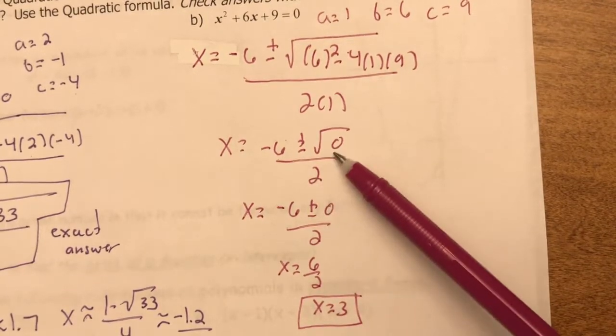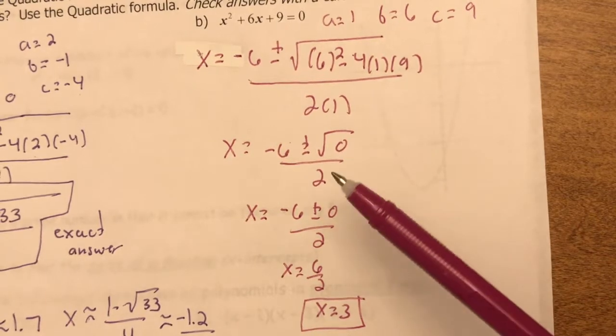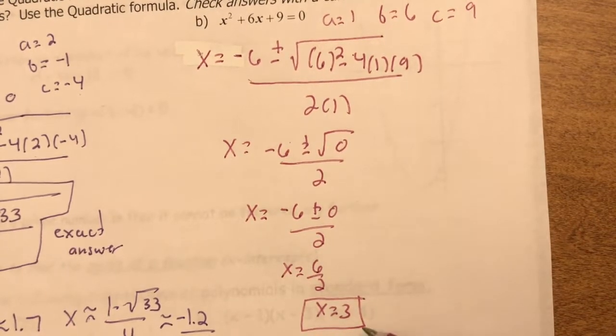So when we see that we have a value of 0 under here, our output will be only one solution, and this tells me my parabola is going to cross the x-axis at 3. Okay, so let's take a look at the next question.